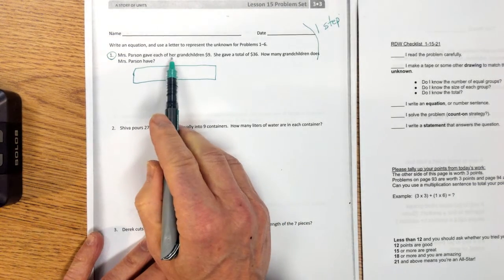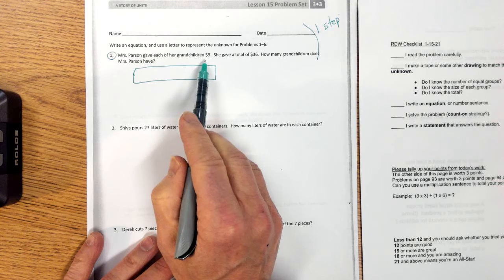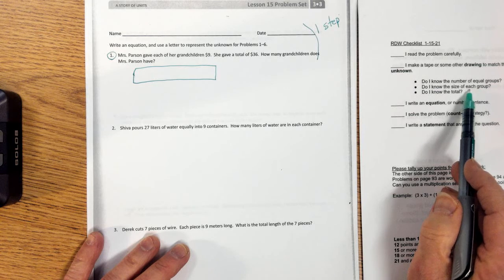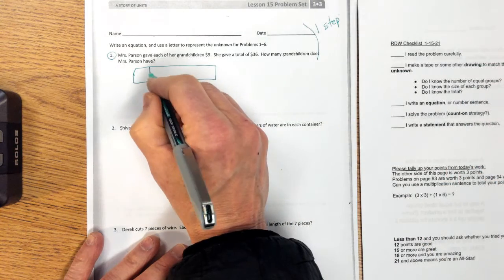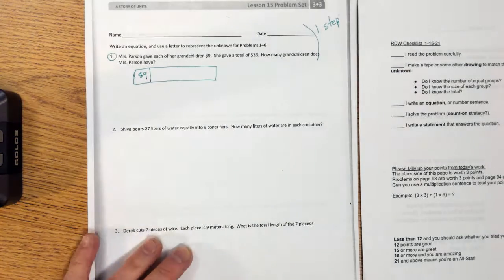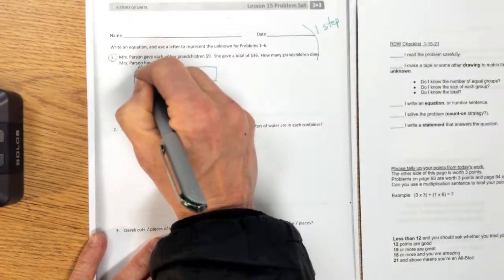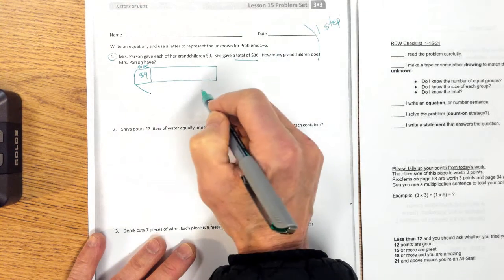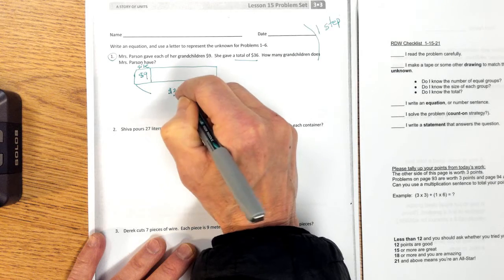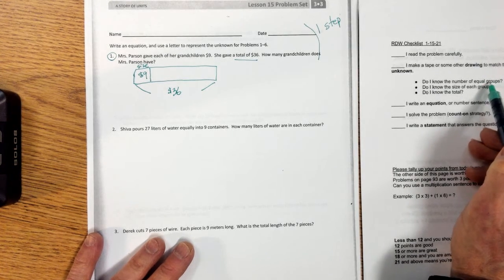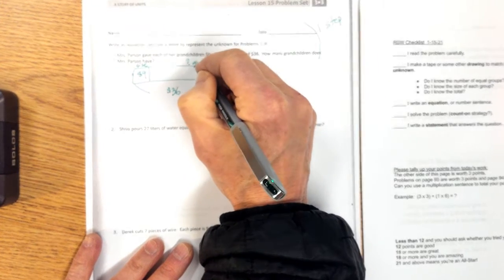Now, when we read this, that Mrs. Parson gave each of her grandchildren $9, is that in fact the number of groups, or is that the size? I'm thinking it's the size. I'm thinking we can come here, put a $9 in there, and know that that's the amount Grandma gave each child. That's the size. Okay? What else do we know? A total of 36. Well, as soon as we hear total, we should indicate that on the drawing. There's the total. And what's missing must be the number of equal groups. So that's what's missing, the groups.